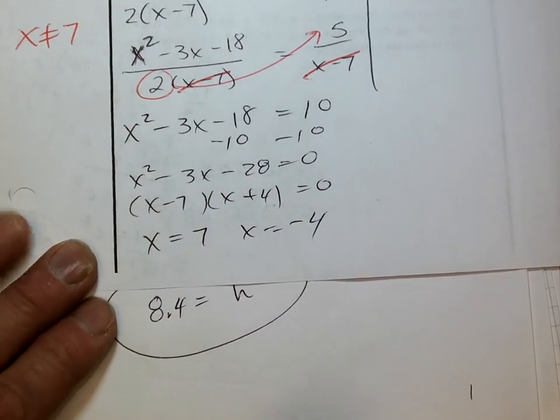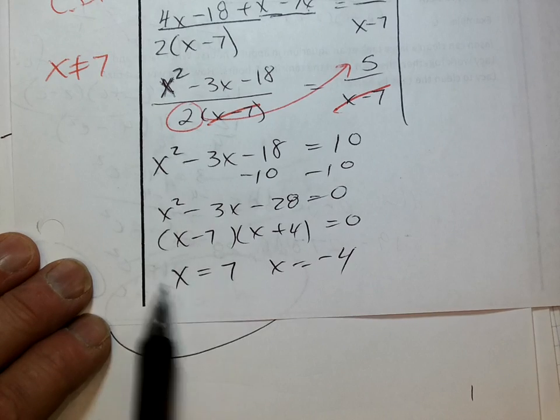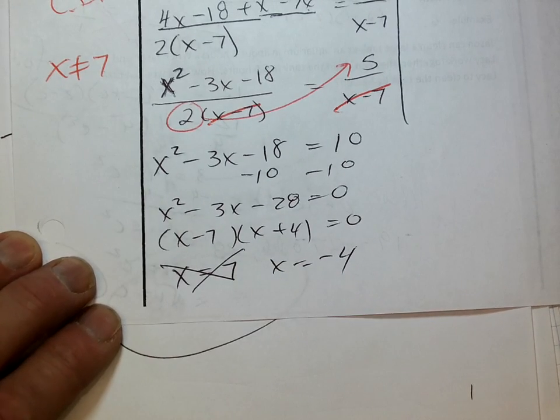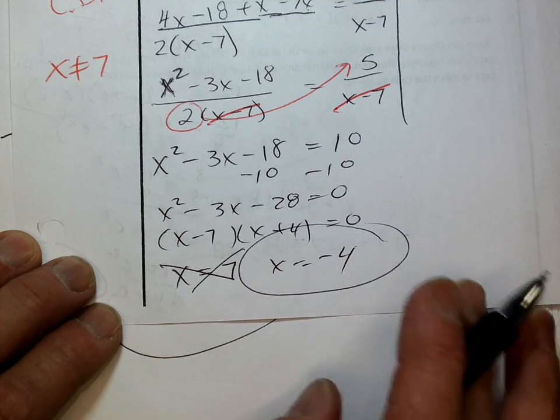But we already said, what did we already say about this guy? You got to throw that one out. So now we only have one answer. We at least have an answer, right, Megan? Okay, that's the 4.